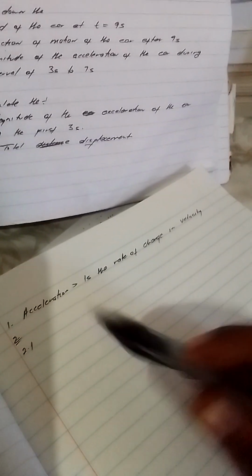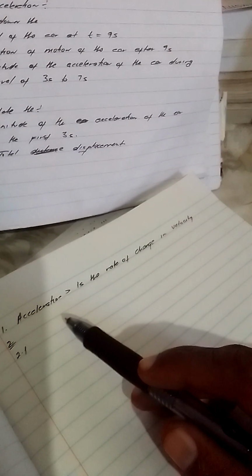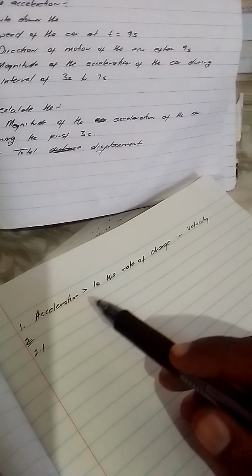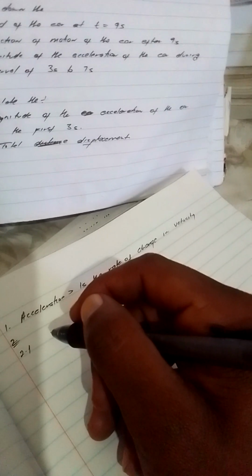As we know, acceleration is the rate of change in velocity. That is the definition for acceleration. Let's do 2.1. It says to write down the speed of the car at t equals 9. At t equals 9, we know that our v is equal to 0 meters per second.